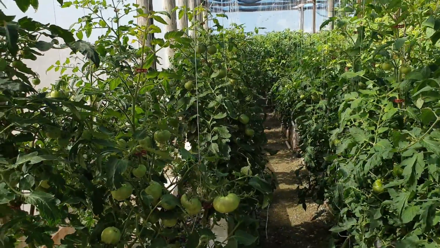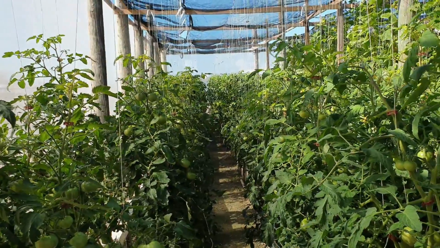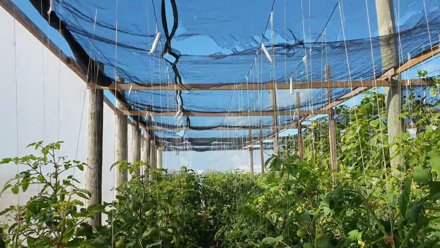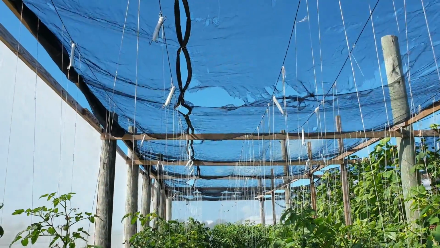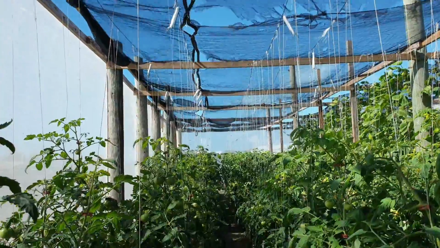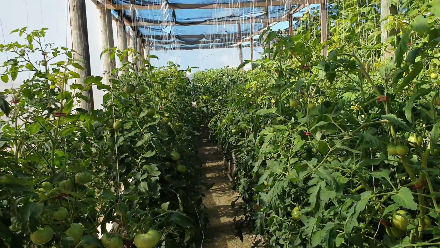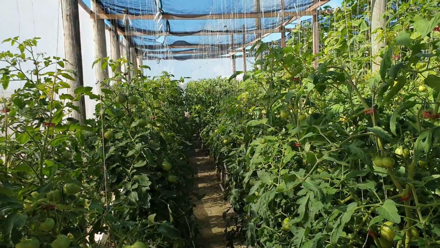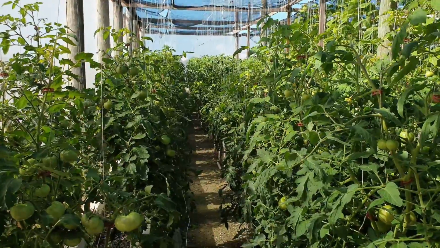I'm comparing this plot with another plot that has UV greenhouse plastic, I think about 6 millimeter plastic. So I'm comparing the growth patterns, the production, and the yield between both plots.